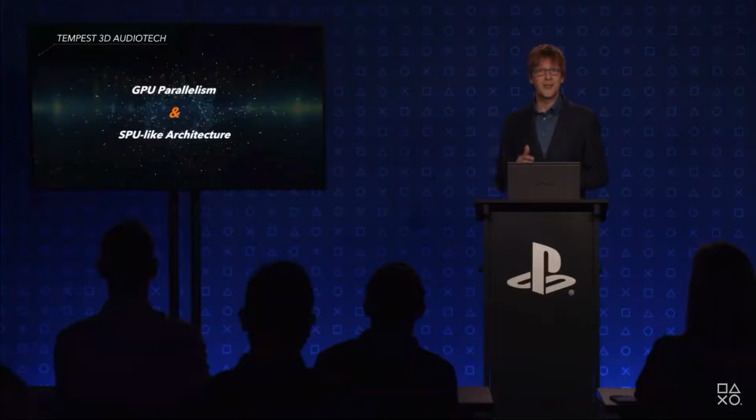We're calling the hardware unit that we built the Tempest engine. It's based on AMD's GPU technology. We modified a compute unit in such a way as to make it very close to the SPUs in PlayStation 3. Remember when I said that they were ideal for audio? So the Tempest engine has no caches, just like an SPU. All data access is via DMA, just like an SPU.